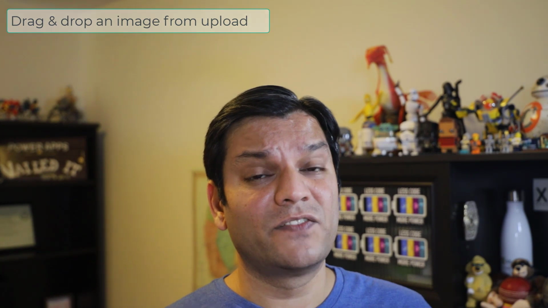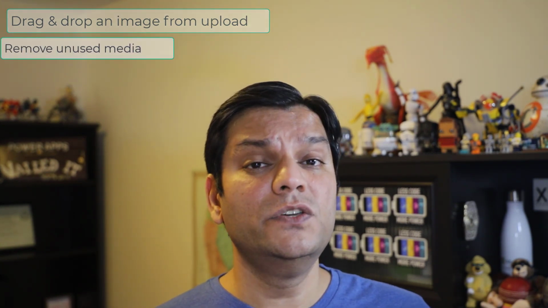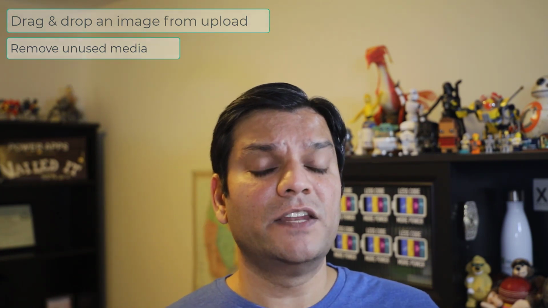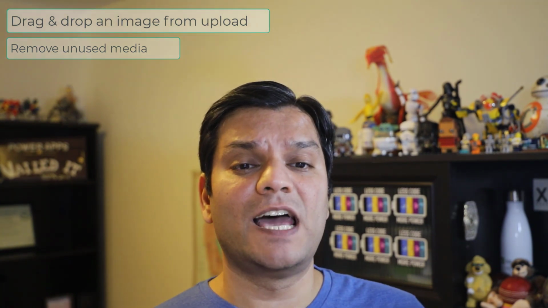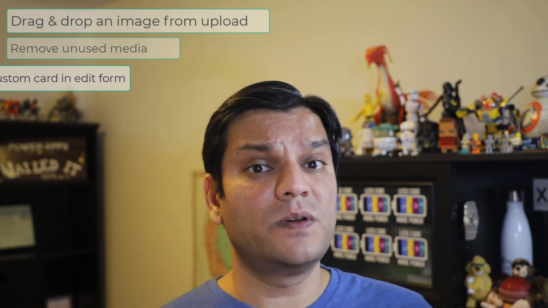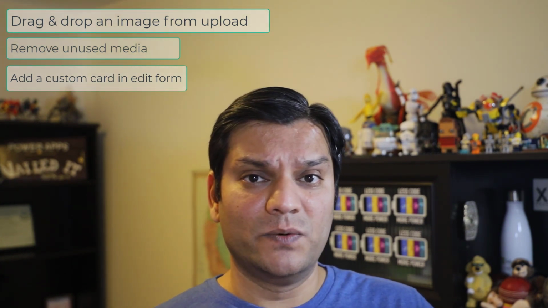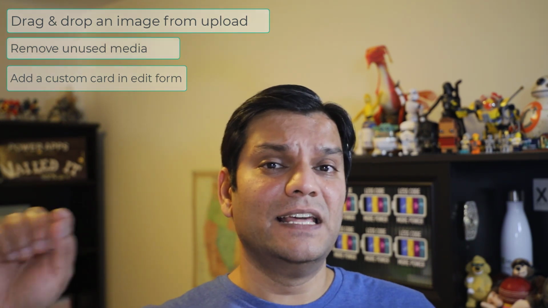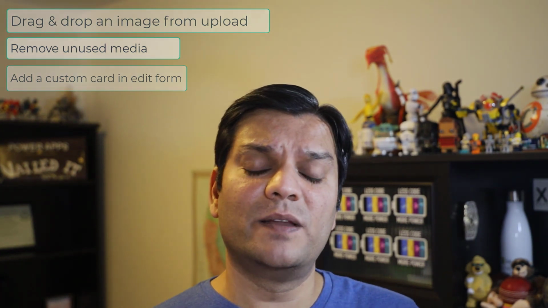And just as a quick recap, one of them was to drag and drop directly from the upload image. In addition, you've got the option to remove unused media, which means it knows which of these media are being used. And if it's not being used, it'll automatically delete it for you to save the total size of that app. Adding a custom card in the edit form was huge, because by default, it doesn't come with an option to add another one. I can't even pick one from the data source. You literally have to go to that hidden ellipsis and then add that data card to use, for example, such as that submit button that I use.